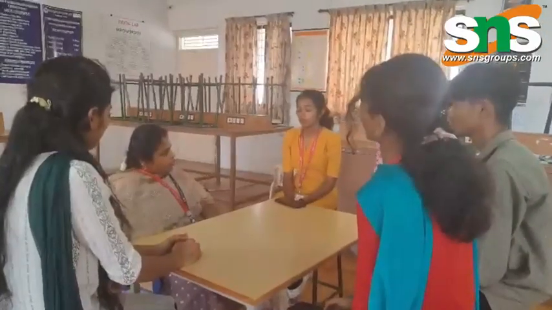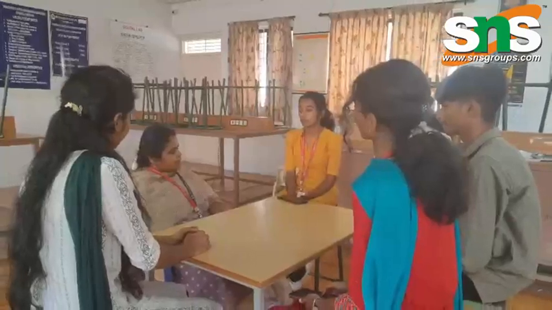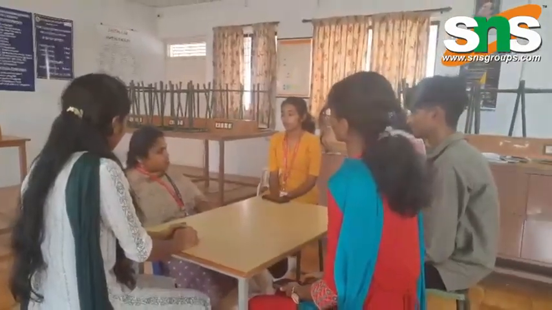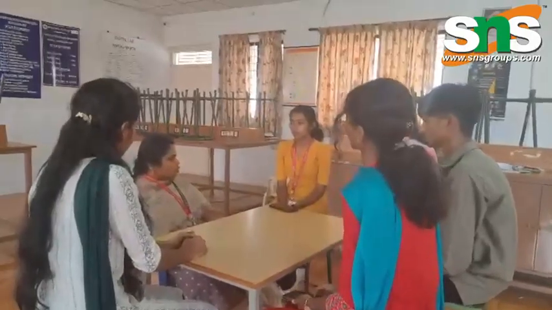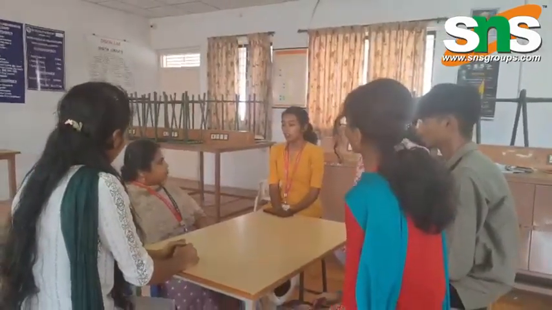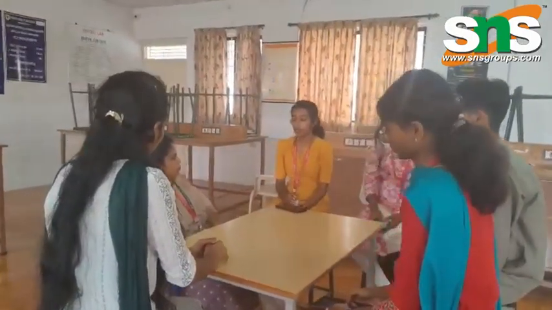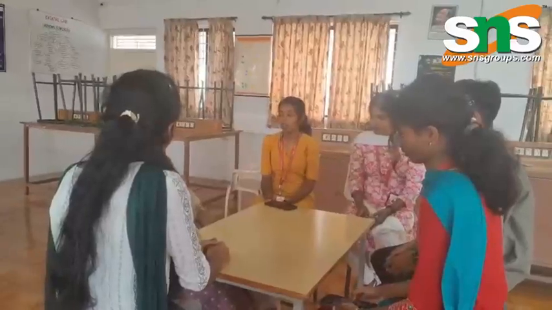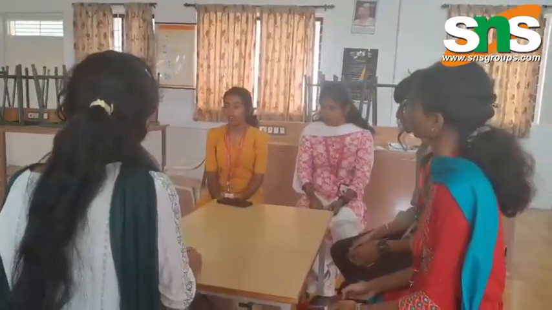Before discussing this, the first thing we have to know is what design thinking means and what the stages of design thinking are. Can anyone tell what design thinking means and what the stages are in detail? Design thinking is the concept where we understand the user's needs and design the prototype according to their needs. There are 5 stages: empathize, define, ideate, prototype, and testing.